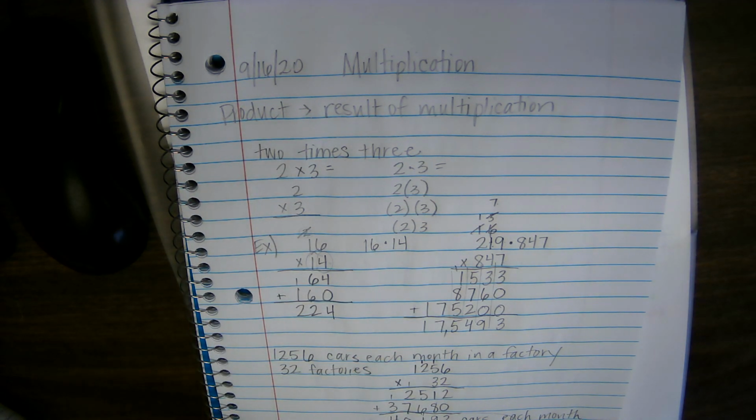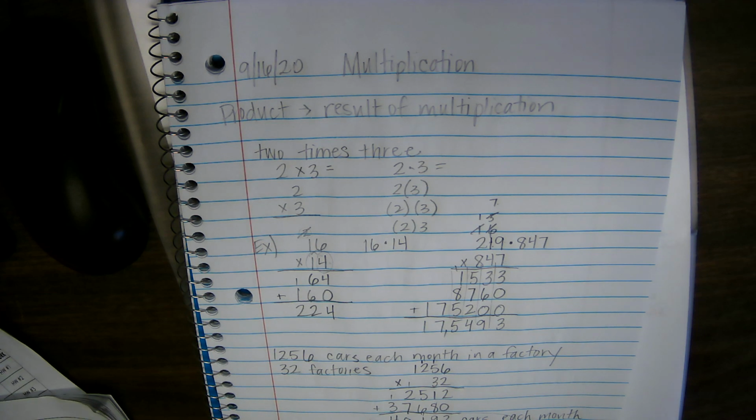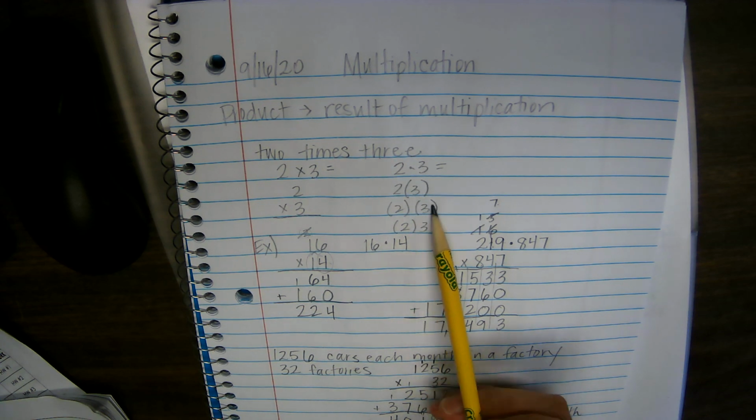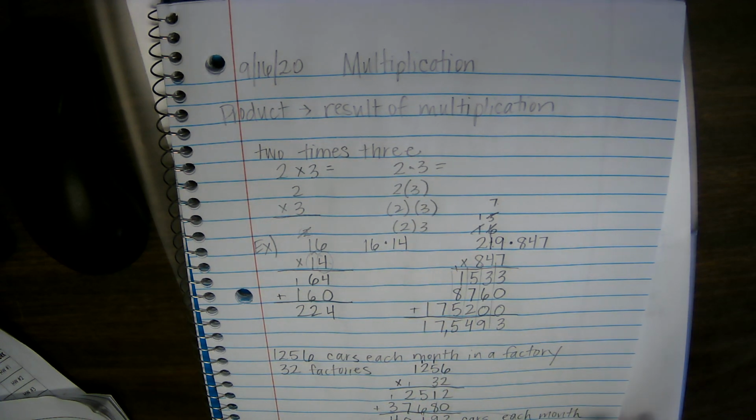So we are going to work on some more examples today, making sure that you are understanding how to do multiplication in the standard way. Remember, we talked about using the dot and the parentheses, so I don't want you to get scared when you see those types of things.